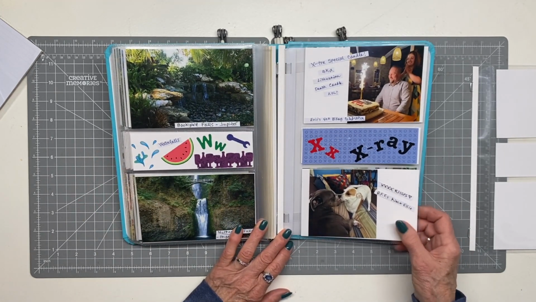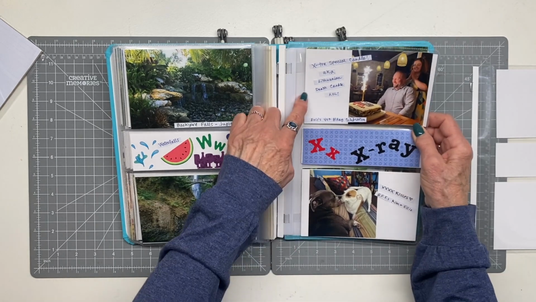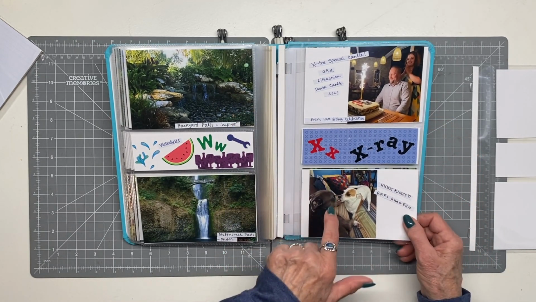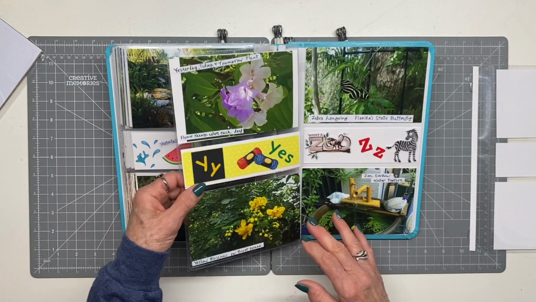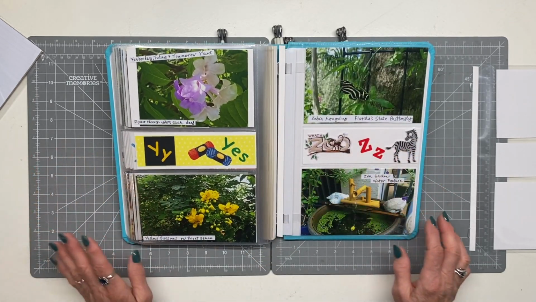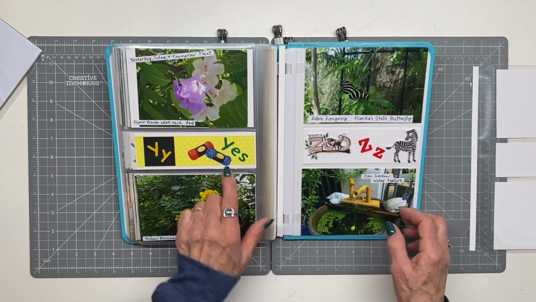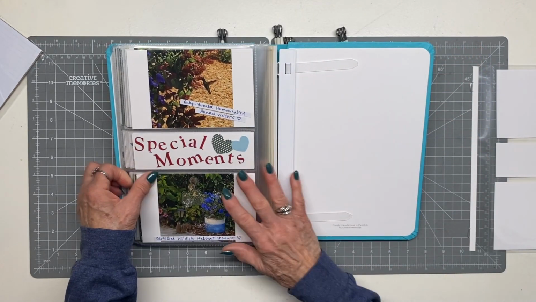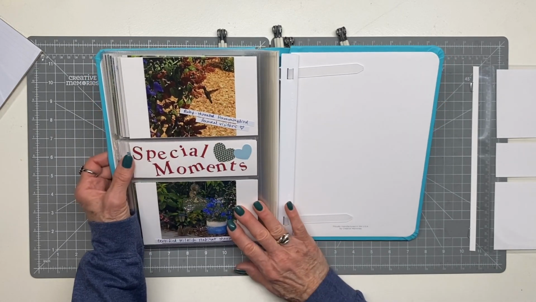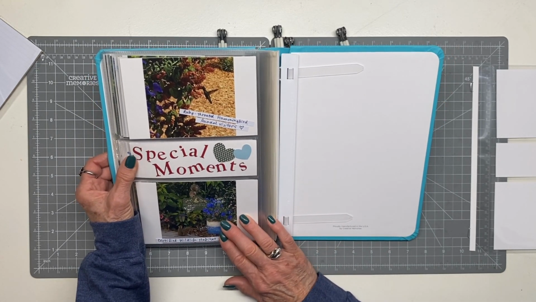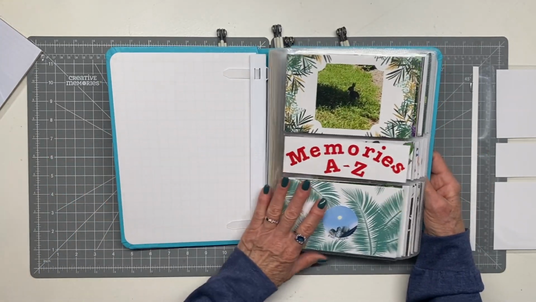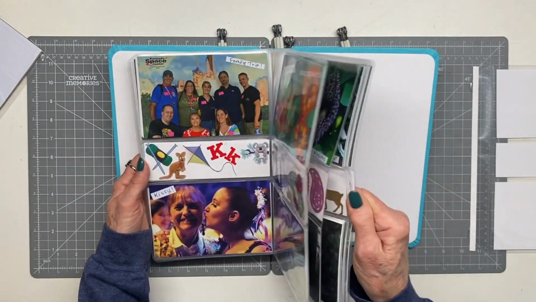Okay. And again, I had to get creative here. Extra special cake candle, and kisses for XXX. So sometimes you have to get a little creative. That's okay. I even use the word yes here. But this way, I have this, and I decided on the last page to put special moments, photos of special moments. And there's my ABC album, my latest ABC album, short and sweet, but it was a lot of fun.